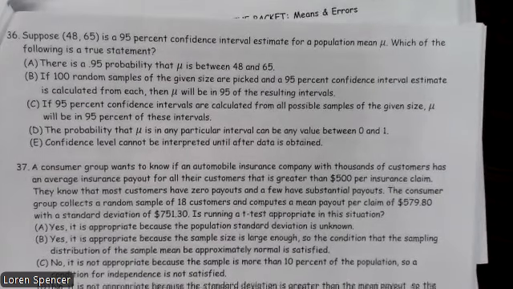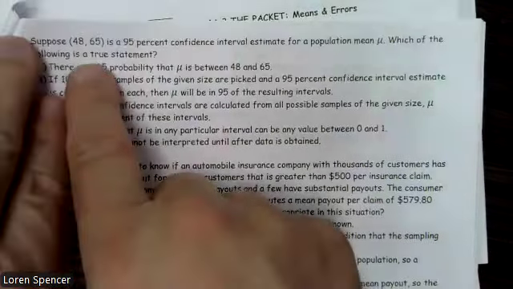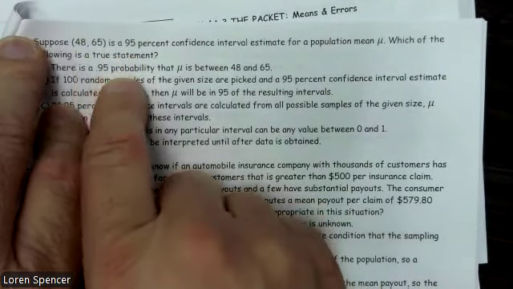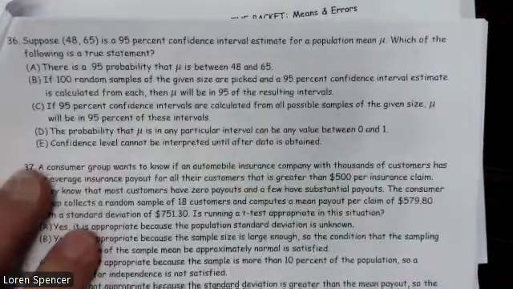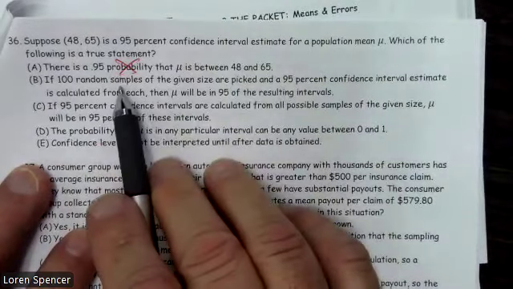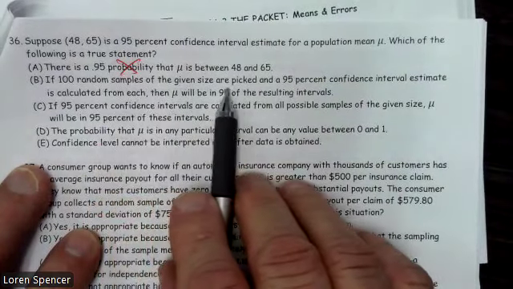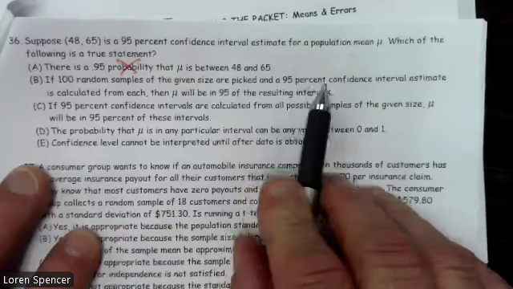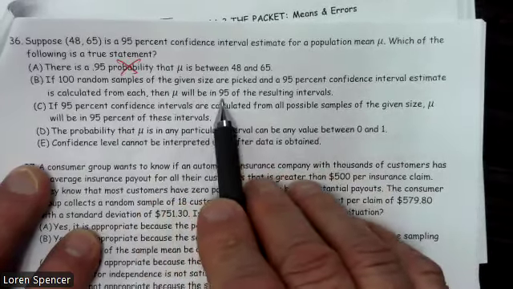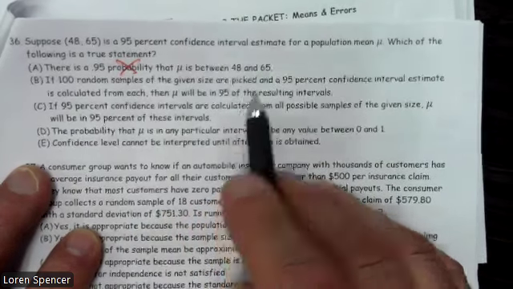All right, suppose 48 to 65 is a 95% confidence interval estimate for population mean. Which of the following is a true statement? So we are 95% confident that the true population mean lies within the interval. Okay, we don't like this one because it says the word probability. Bad word. If 100 random samples of given size are picked and a 95% confidence interval estimate is calculated for each, then the mean will be in 95.